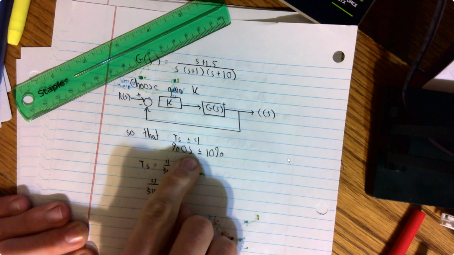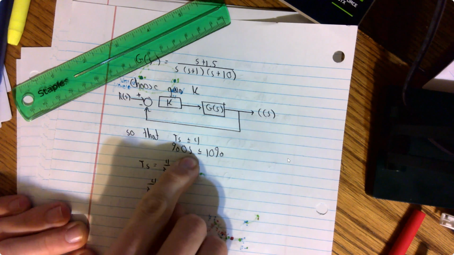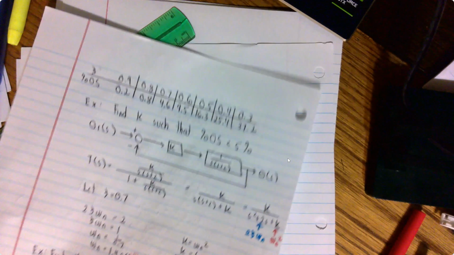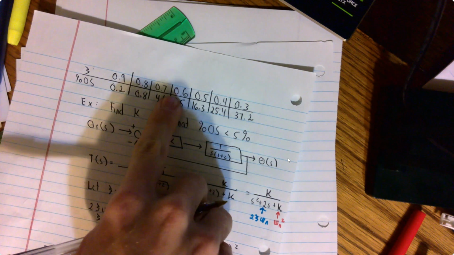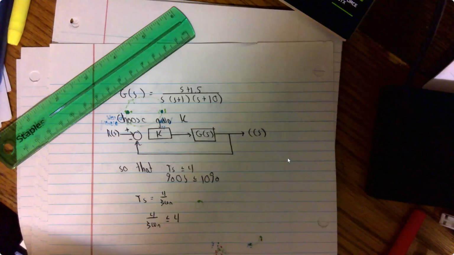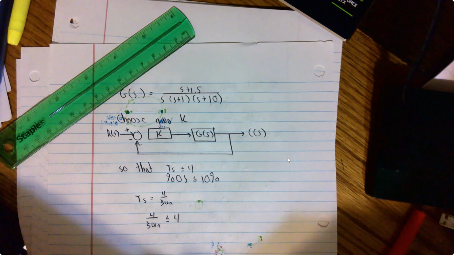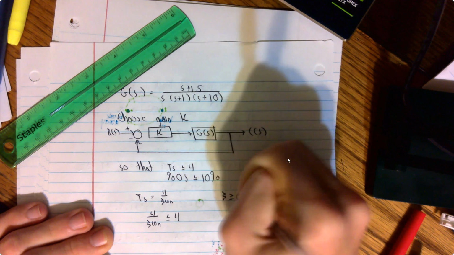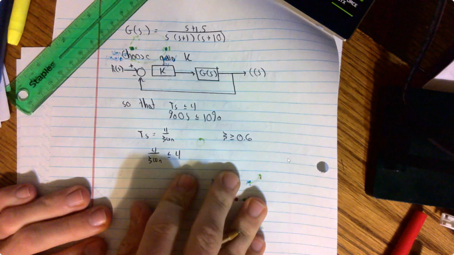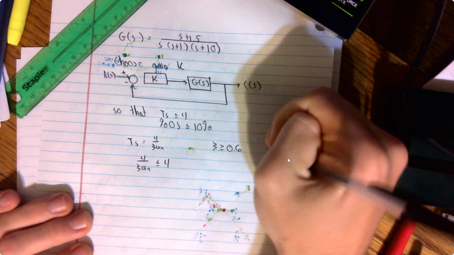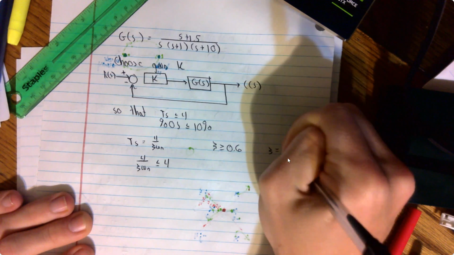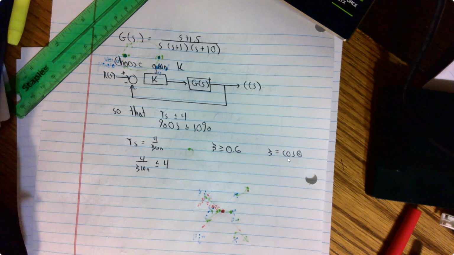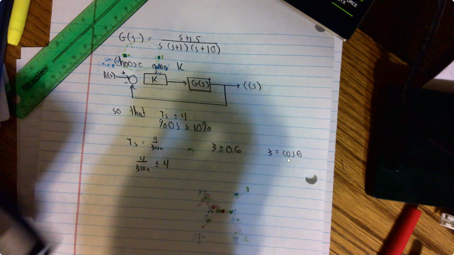And then remember, if we want percent overshoot less than or equal to 10%, using our table for zeta, zeta must be greater than or equal to 0.6. And remember, zeta is equal to cosine of theta. So taking cosine inverse of 0.6, we get 53.3 degrees.